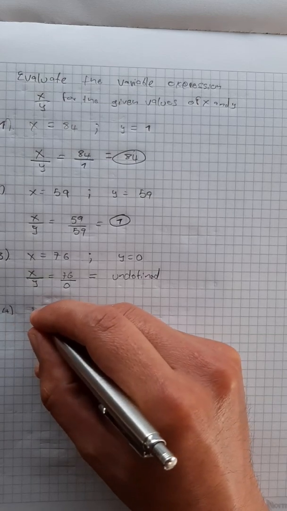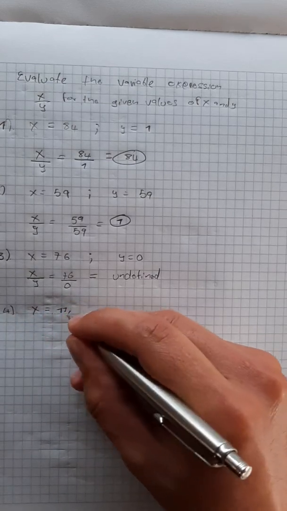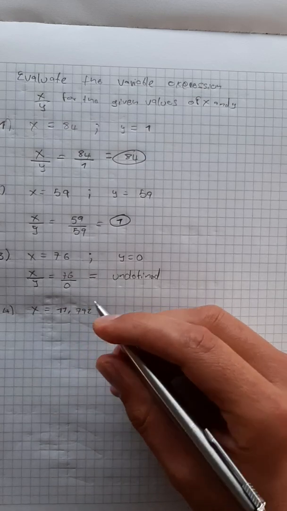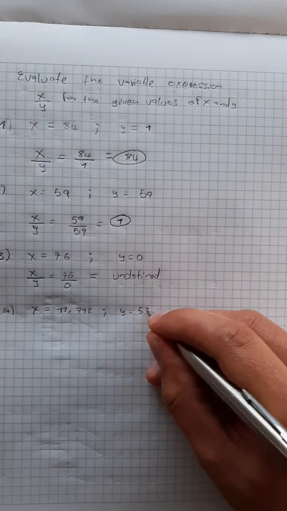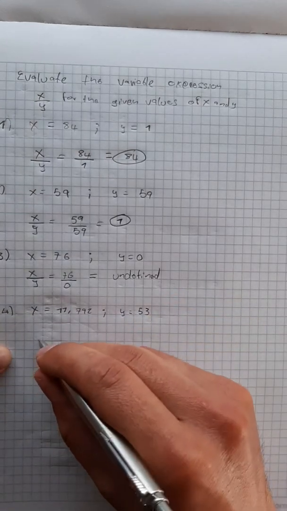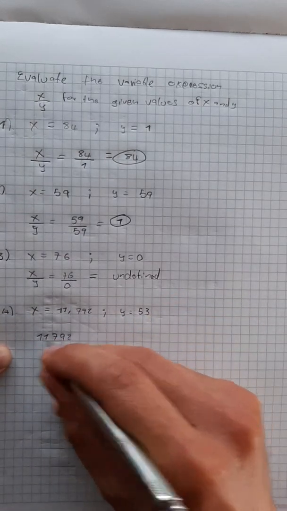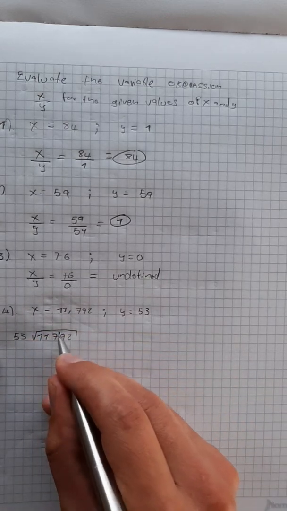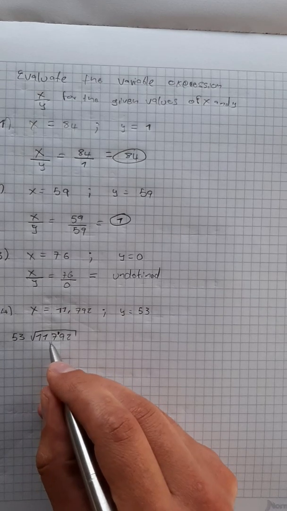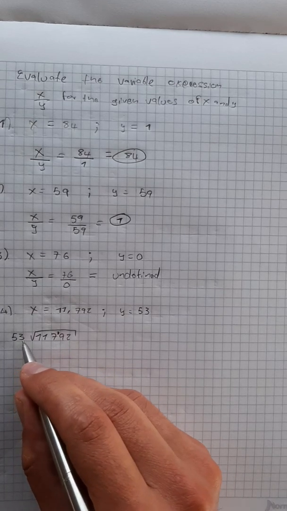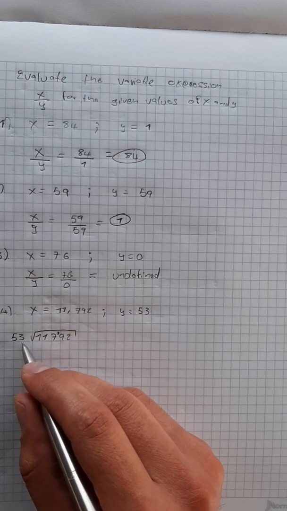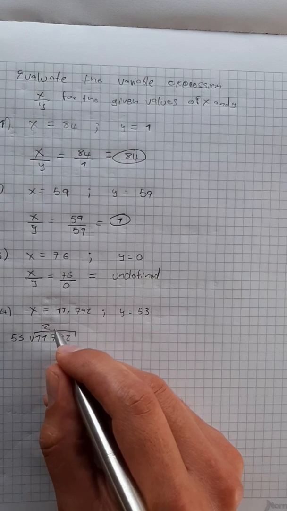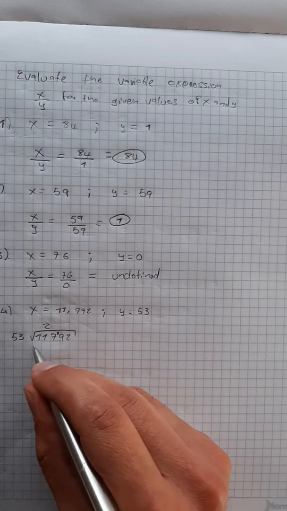Example number 4, x is equal to 11,792 and y is equal to 53. Then we have to solve the division. 11,792 divided by 53. 11 is smaller, then we have to use 117 divided by 53. Okay, in this case this is 2. 2 times 53 is 106.